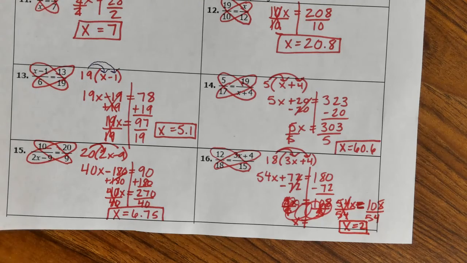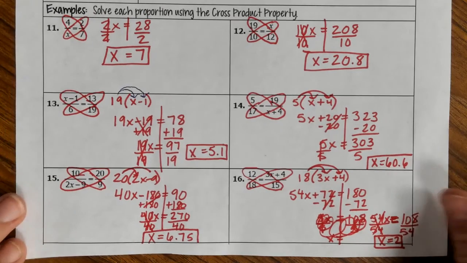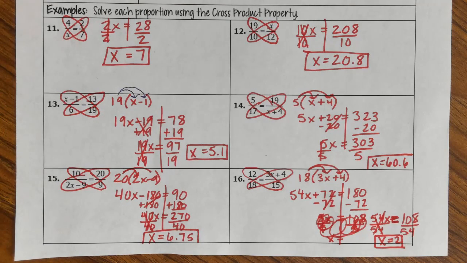All right, that's just your review of proportions, so that in the next set of notes, when we start doing more proportions later on in the unit, we've got this practice, and we have also practiced and reviewed distribution.